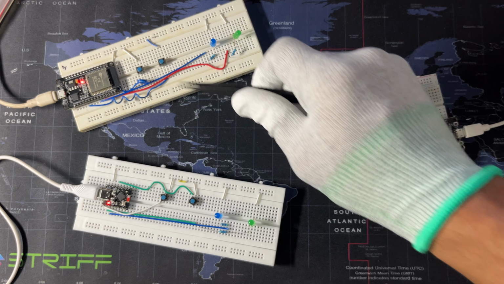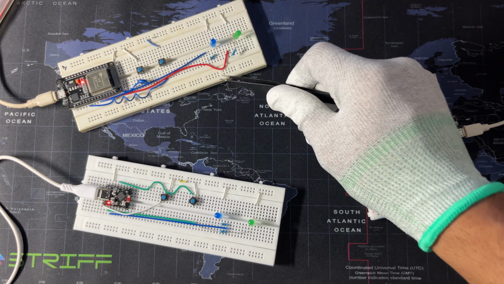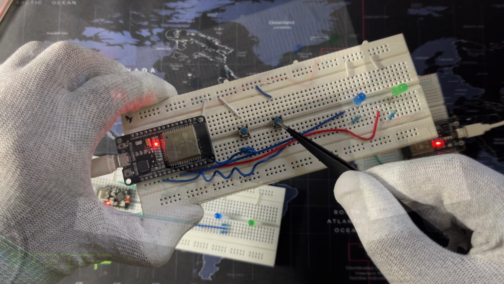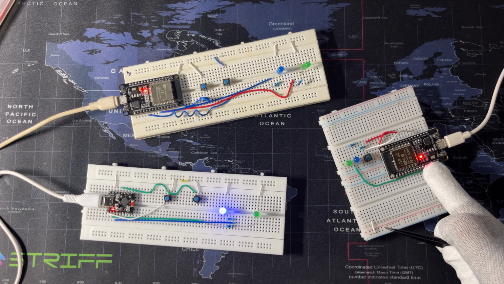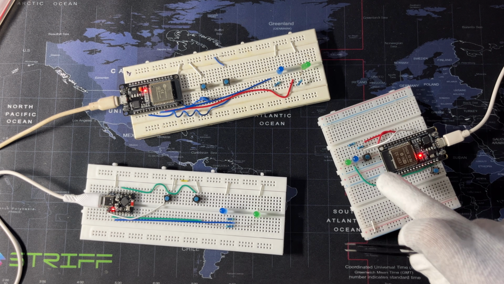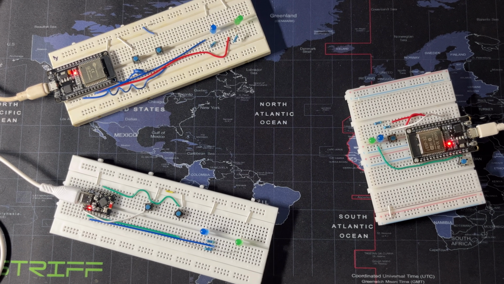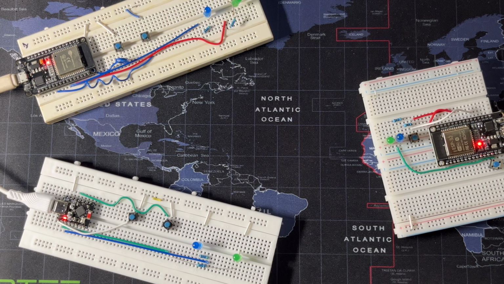We still have three boards like before, but now each one has two buttons and two LEDs. One button talks to one peer and the other button talks to the second peer. Which LED lights up depends on who sent the packet.